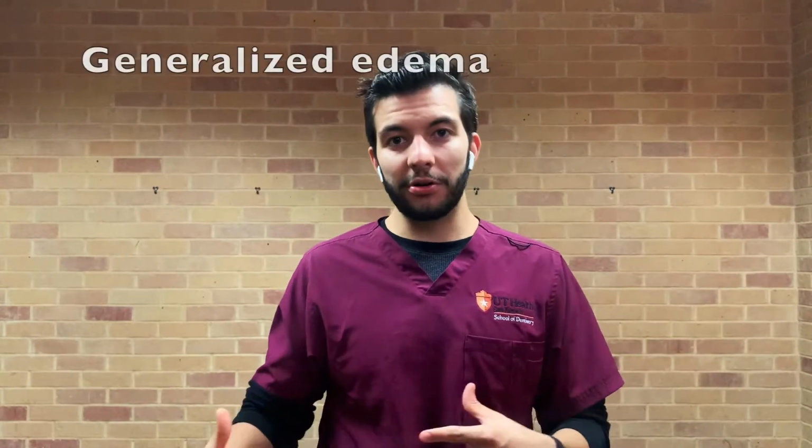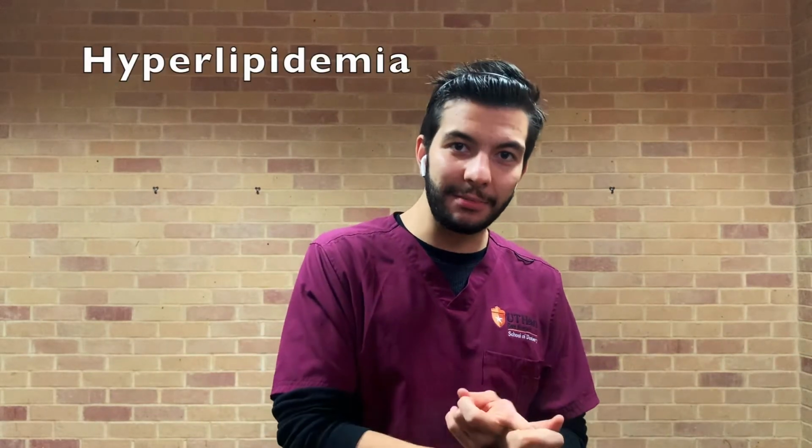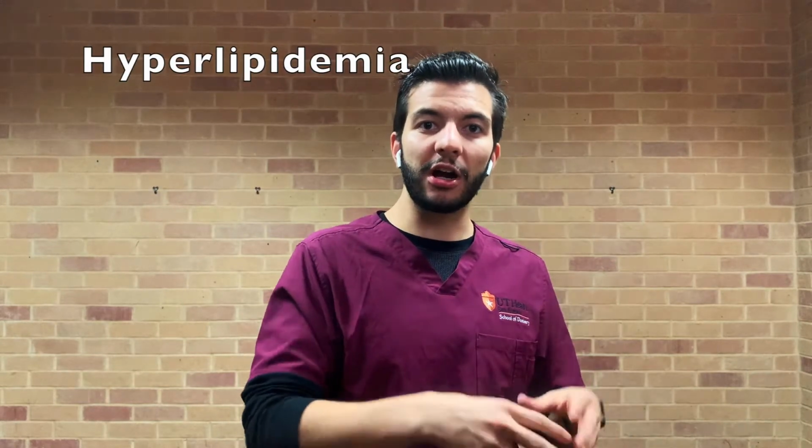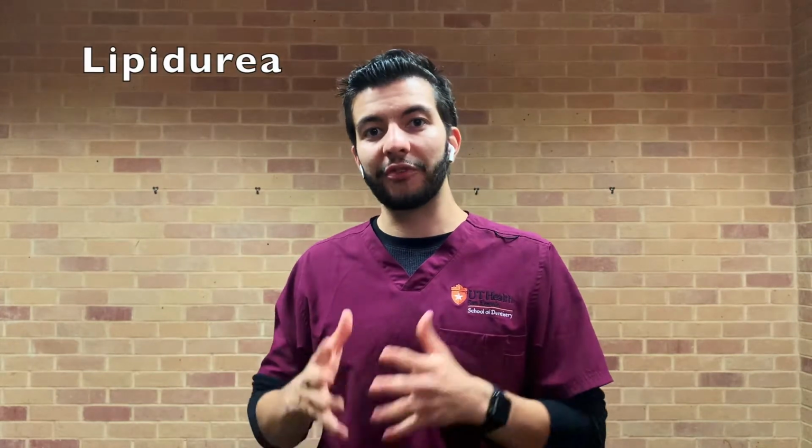The third one would be generalized edema. Once again, when we get to the pathophysiology of it, we're going to discuss why we're getting generalized edema. And 4 and 5 have to do with lipids. The first one being hyperlipidemia, so an increased number of lipids in the blood. And then the second one is lipiduria, which would be an increased concentration of lipids, but in the urine this time.